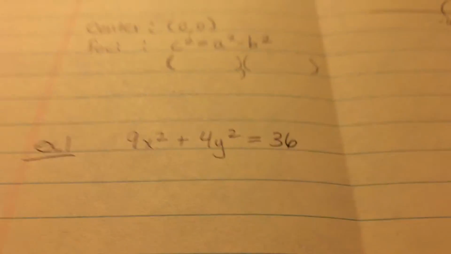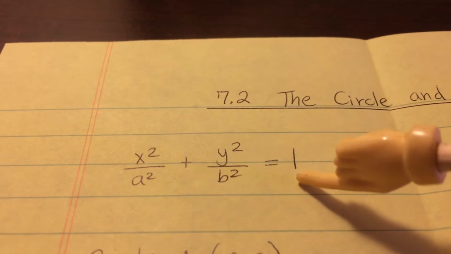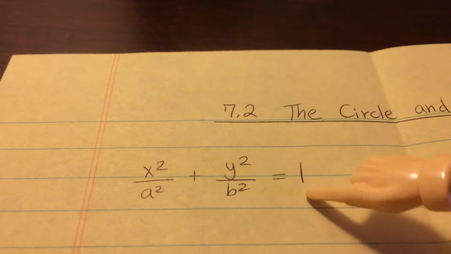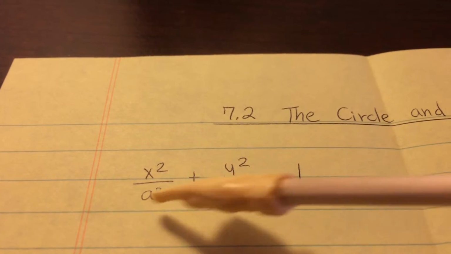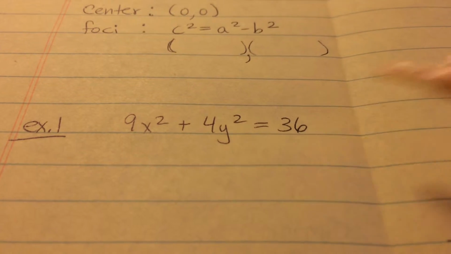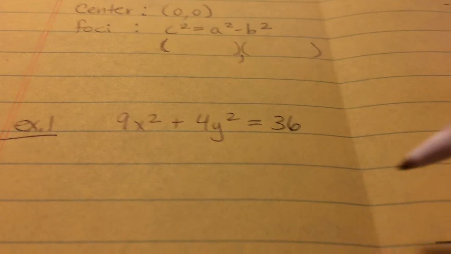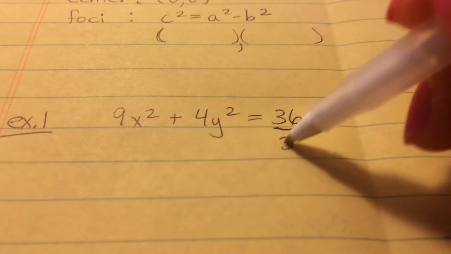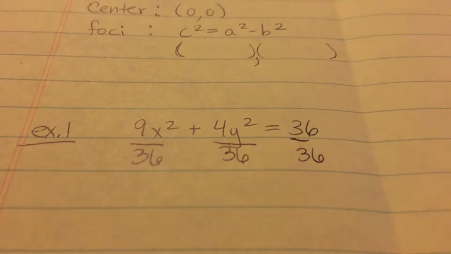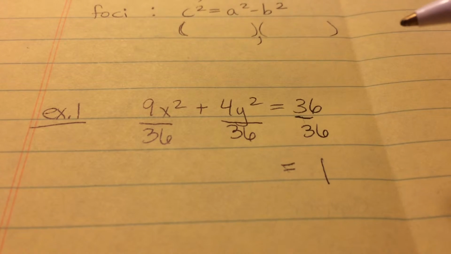So example 1. Oh, also let me point out, on the circle and the ellipse, you always want it equal to 1 right here. If it does not equal 1, you're going to have to force it to equal 1. So whatever that number is, you're going to divide by that number on both of these as well. So when we get 36, for example, like this, I can't have a 36. I need to have a 1. So we're going to divide by 36 on both sides of the equal sign. So here we divide by 36, and then divide by 36. Now when you divide by 36, 36 over 36 is equal to 1, which we want. That's why we want to make it that way.